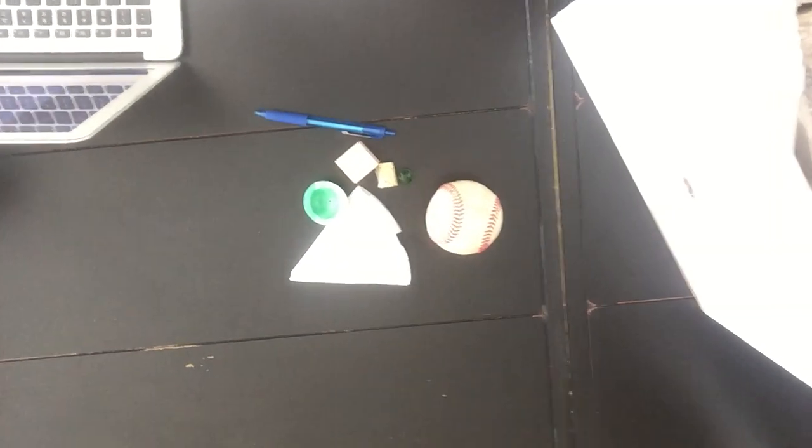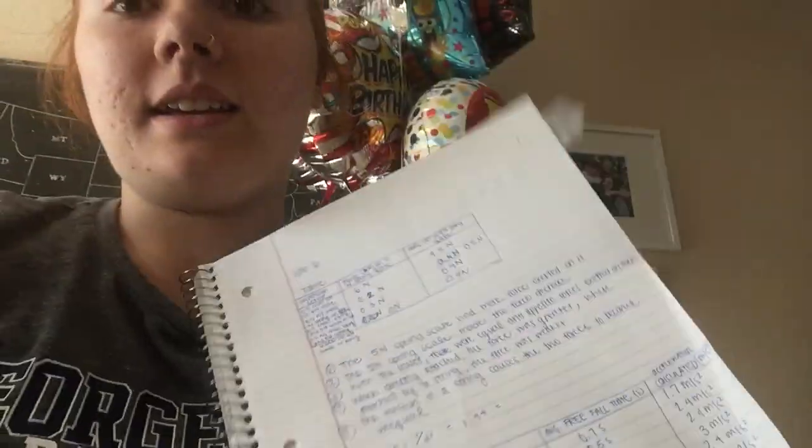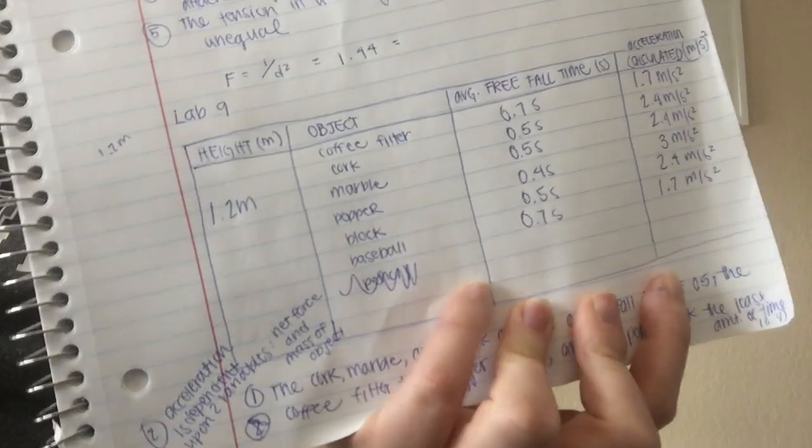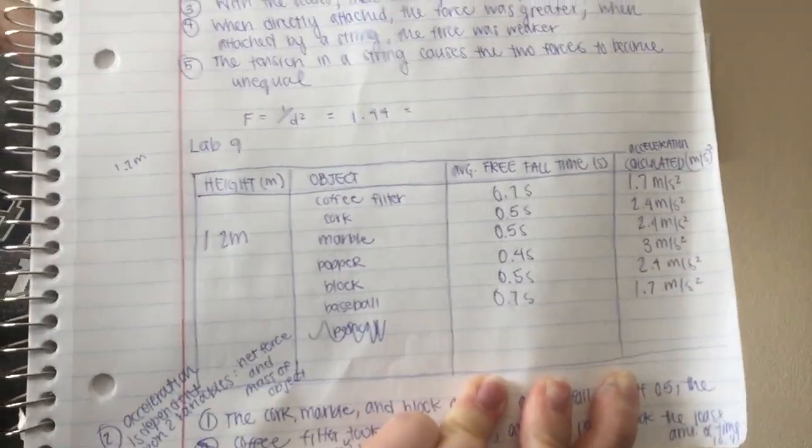Okay, so here's my setup for Lab 6 and then my setup for Lab 9. I measured the spring scales against the edge of my table, and then I dropped the objects from a marked place on the wall over there. And then here is my table for Lab 6 on the top, and then my table for Lab 9 on the bottom, with all my calculations done.